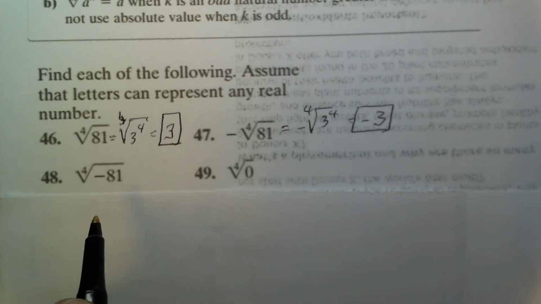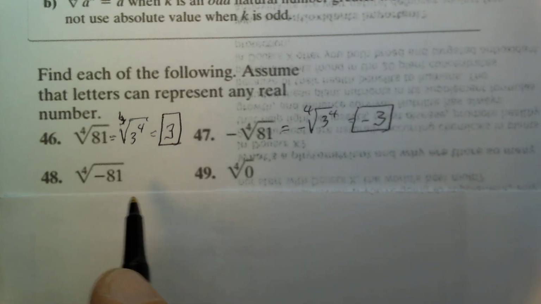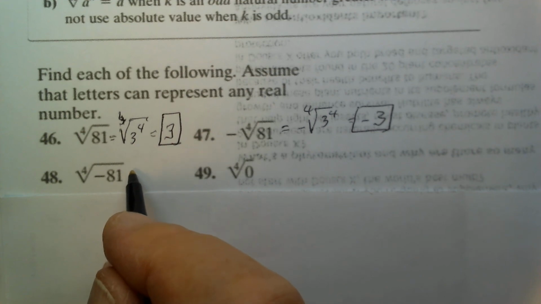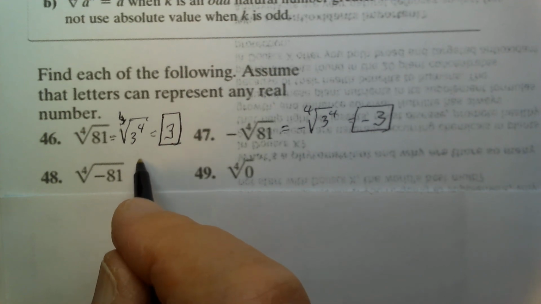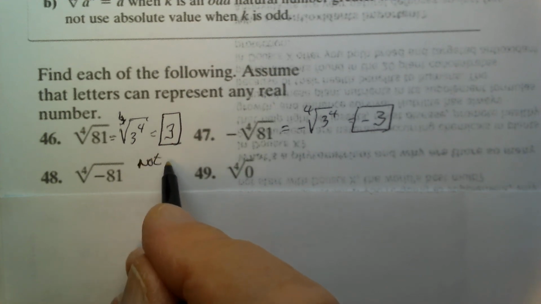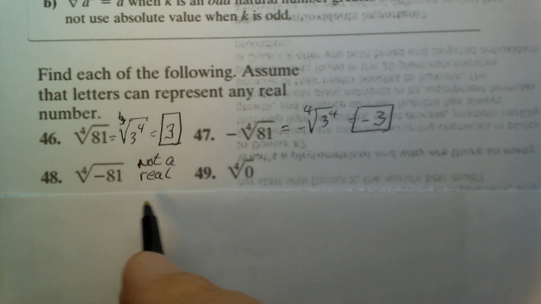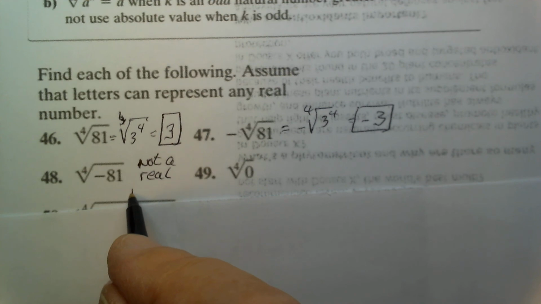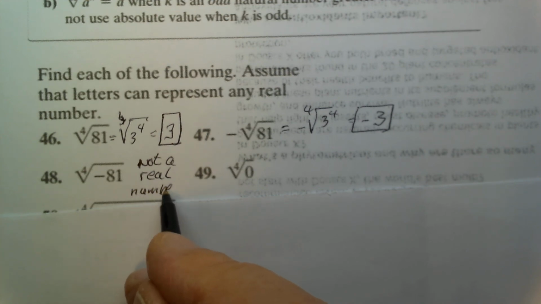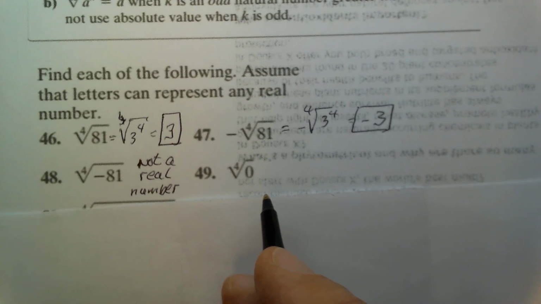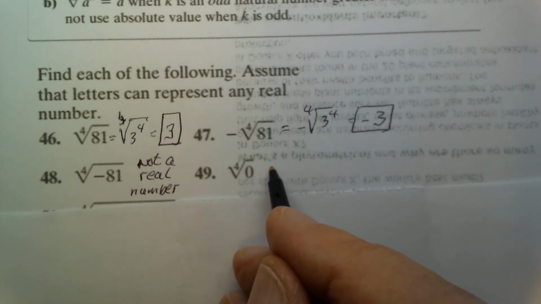Now, the fourth root of minus 81 does not exist as a real number, because the even root of a negative number does not exist as a real number. And the fourth root of 0, of course, is 0.